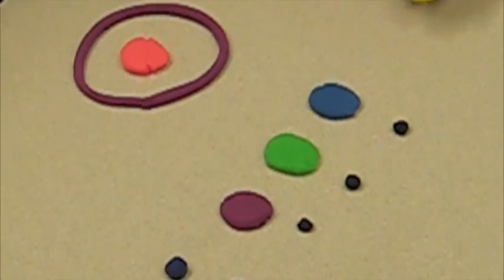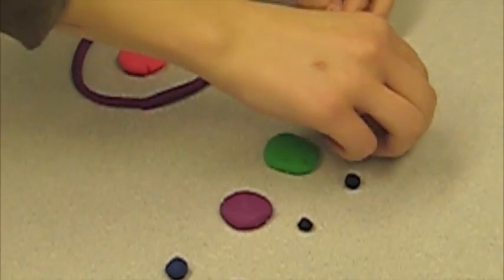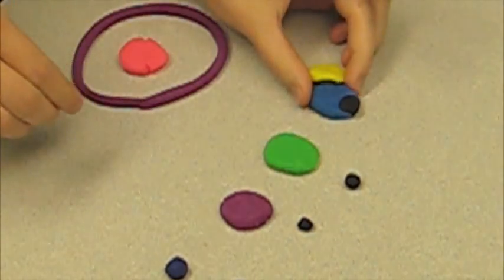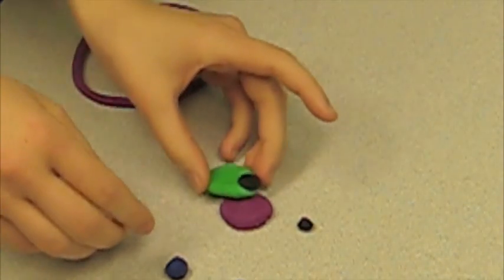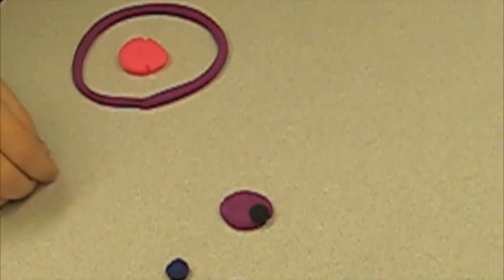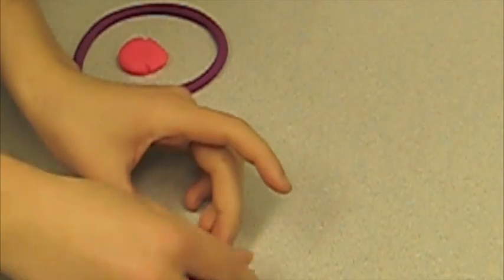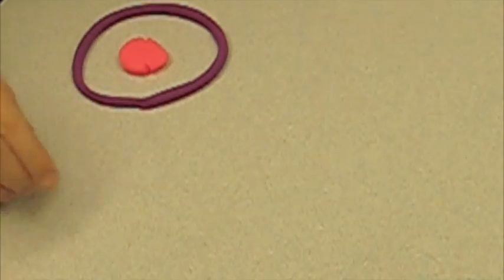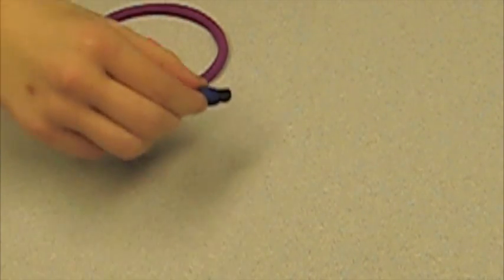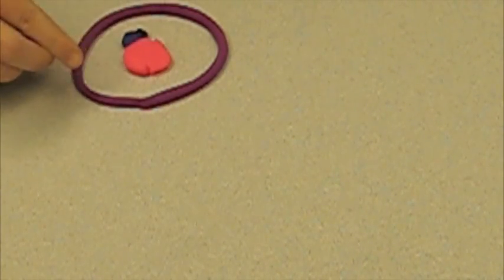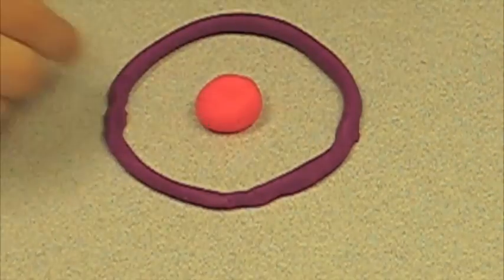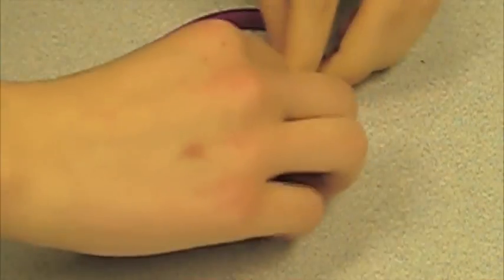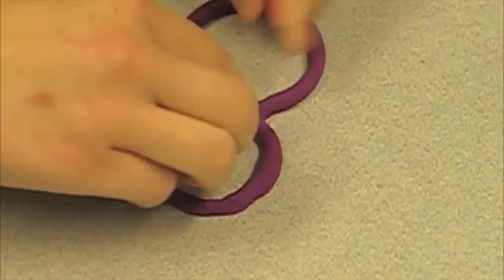RAS-GTP attaches to RAF, a MAP kinase, activating it. RAF phosphorylates MEK, a MAP kinase, activating it. MEK phosphorylates MAP kinase, activating it, which then phosphorylates transcription factors, which affect the genetic material in the nucleus. As a result, the cell divides.